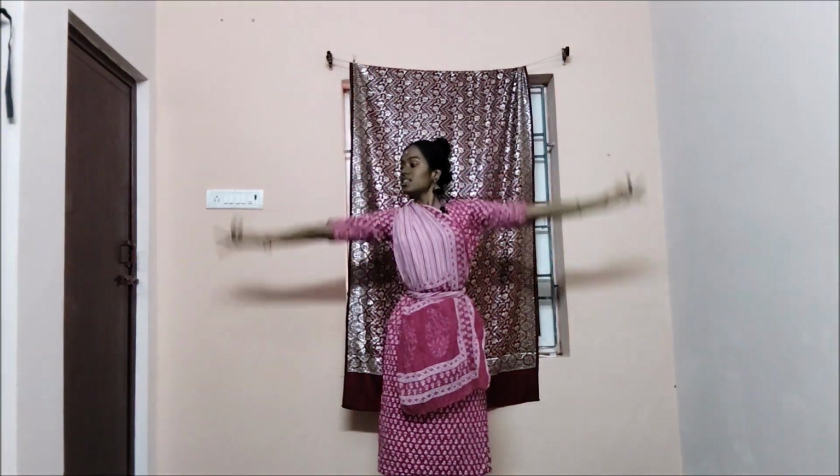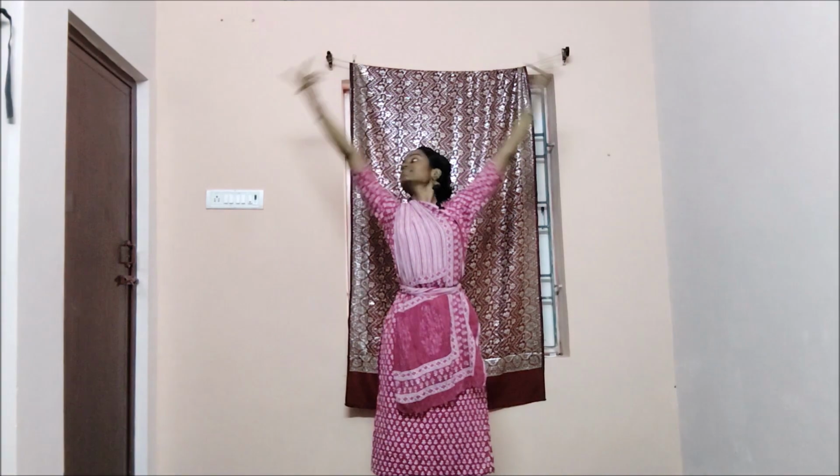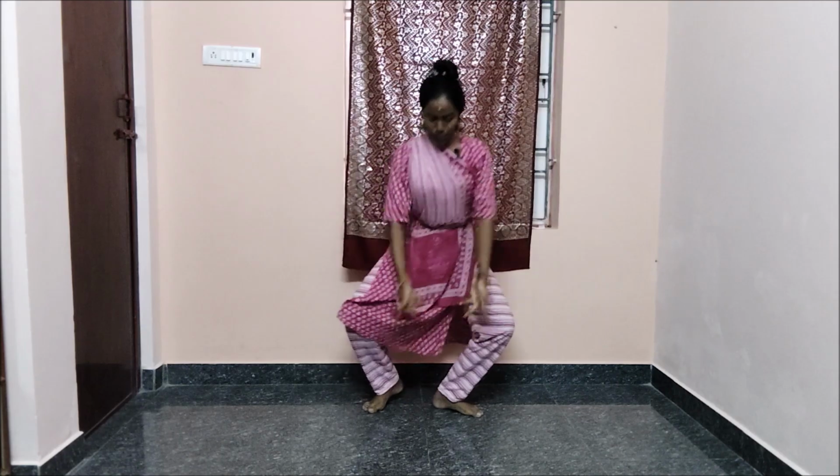Okay, so what is the hand movement? The hand movement is going to be from your Kataka Mukha. Starting from Kataka Mukha, it is 1, 2 and 3. Okay, so your 2 should be very quick. 1, 2, 3. So let us do both hands and legs. 1, 2, 3.